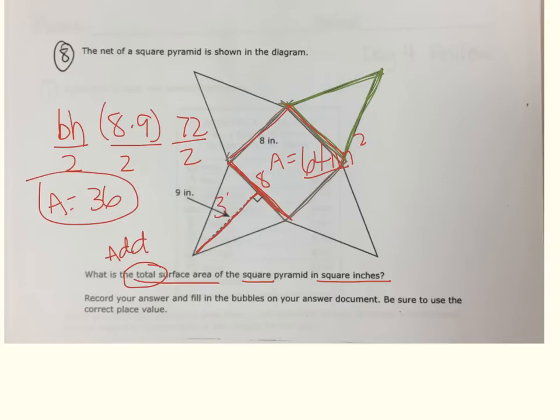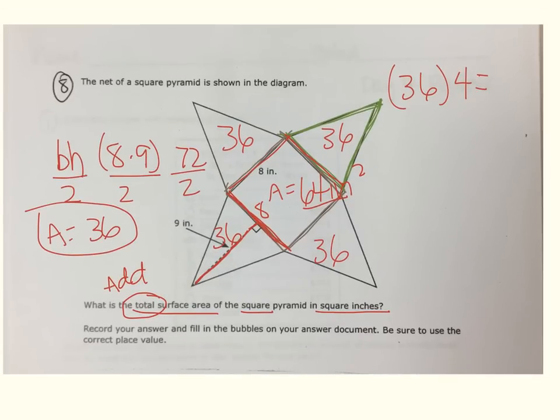So that means this is 36, 36, 36, 36. So you can multiply all the 4 sides. So this would be 36 times 4 equals 144. All right, then you're going to add the 64 for the base, and this equals 208. So your answer is 208 square inches.